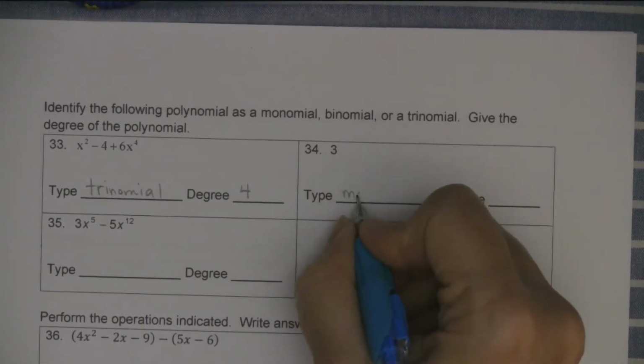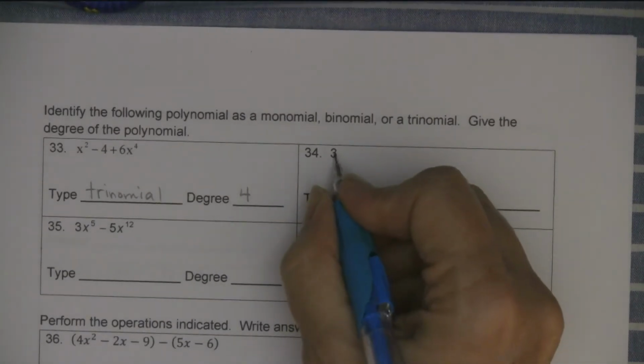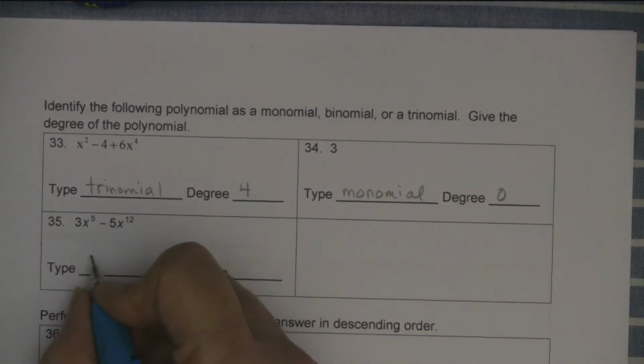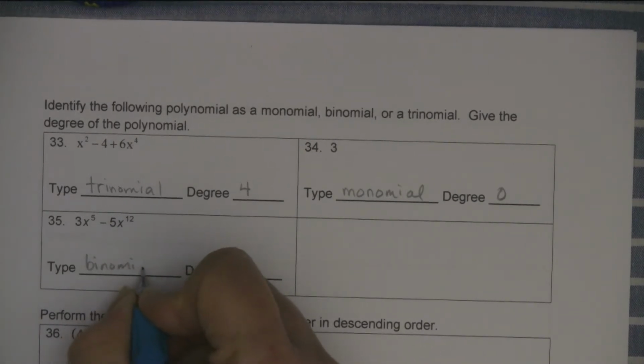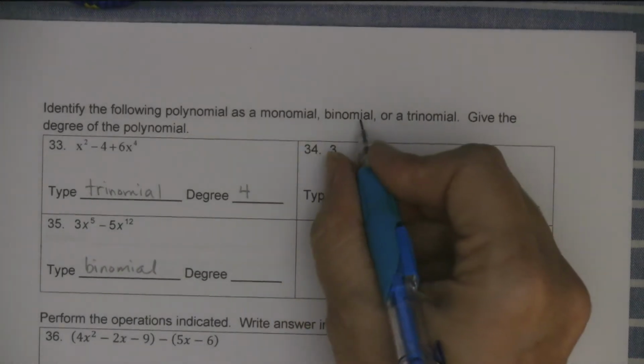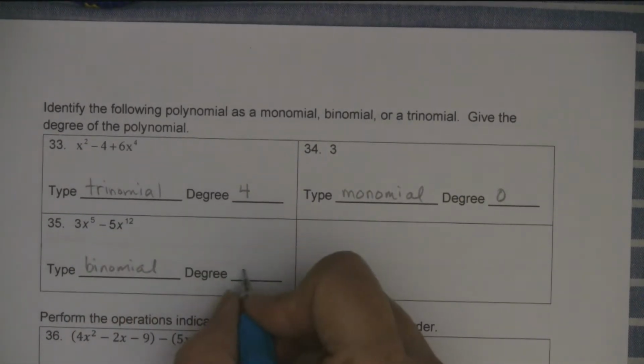The type here is monomial. It's just a single term. And the degree is 0. And if it's just a constant, the degree is 0. The type here is binomial. I lost how to spell it when I was spelling it and then realized, oh, it's up there. Degree 5, degree 12. 12 is higher, so degree 12.